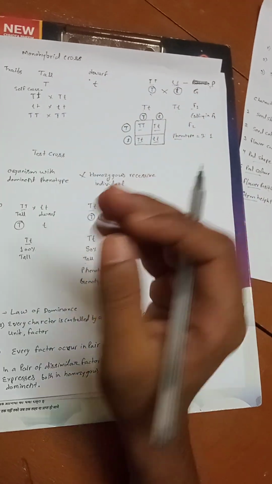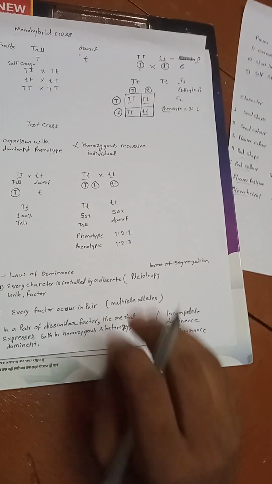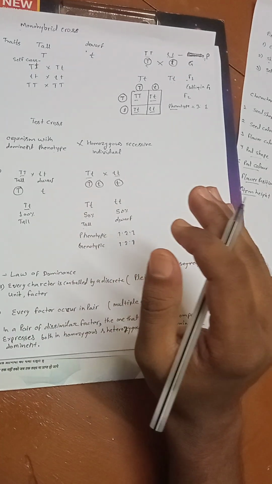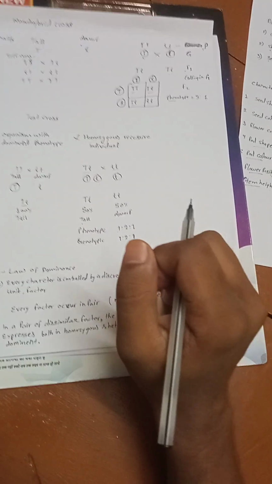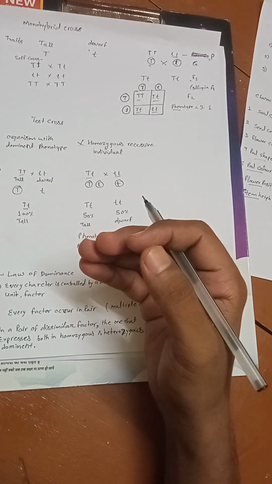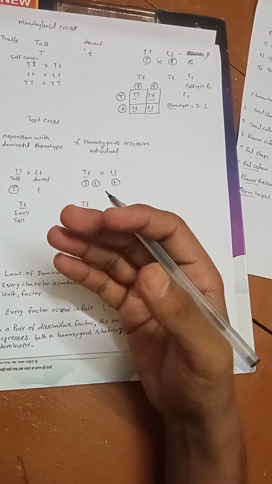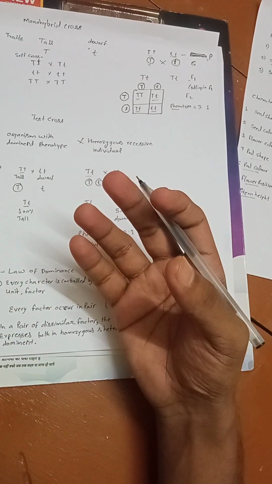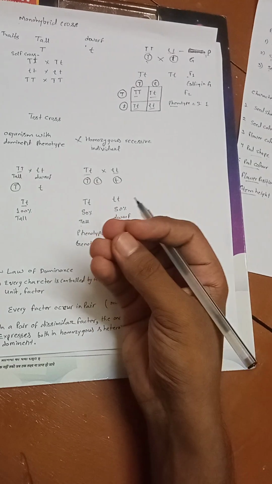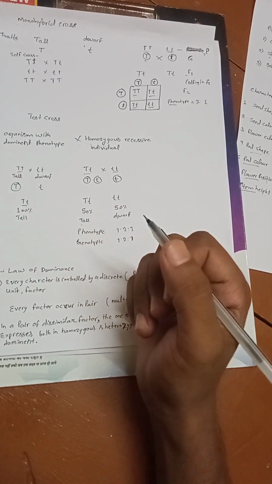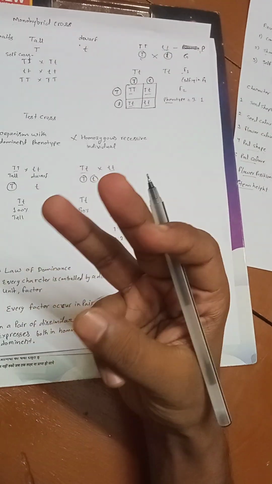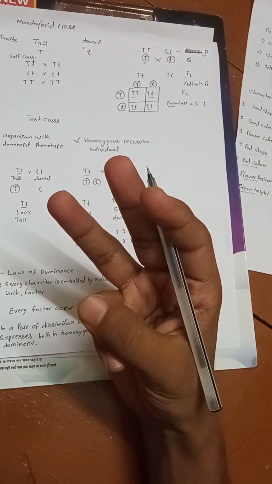On the basis of the monohybrid cross, Mendel proposed two laws, the law of dominance and the law of purity of gametes. The conclusion of the monohybrid cross is the law of dominance. The law of dominance has three propositions that Mendel proposed.